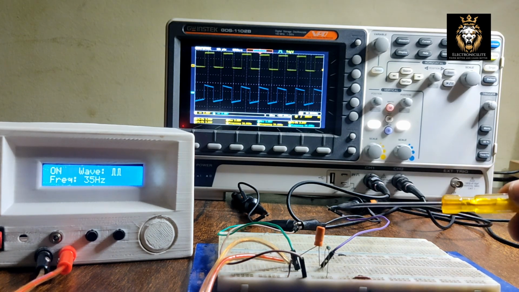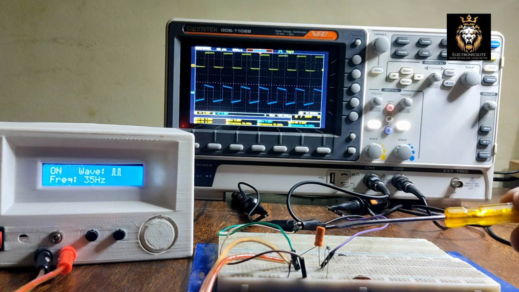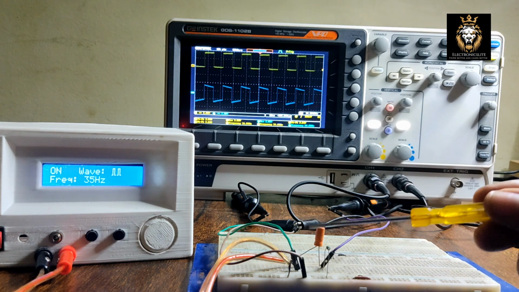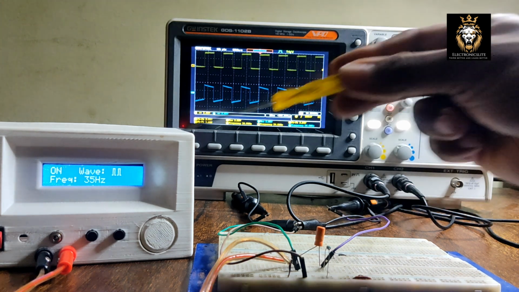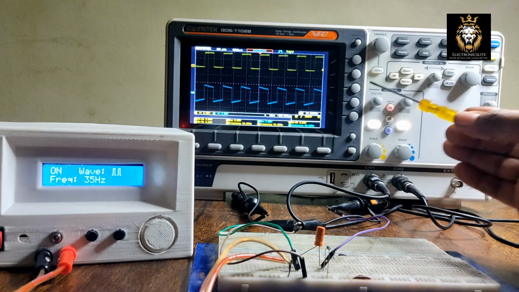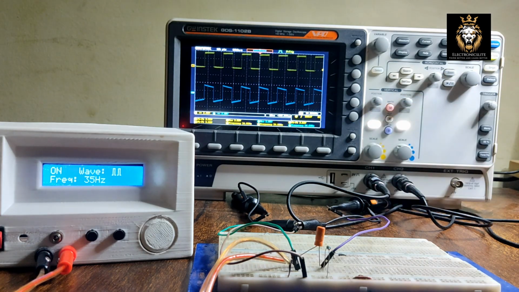Now the circuit has one capacitor and one resistor. I'm using a 0.22 microfarad capacitor for the high pass filter section. Here the capacitor is series connected and the resistor is parallel connected. This is a high pass filter. Now at the low frequency, see this output, the waveform is collapsed. This is not the correct square waveform, because here we use a very low frequency. So the high pass filter passes the high frequency and avoids the low frequency.